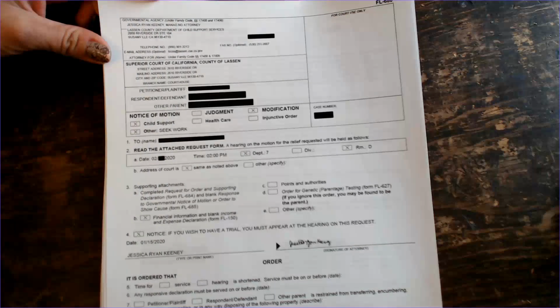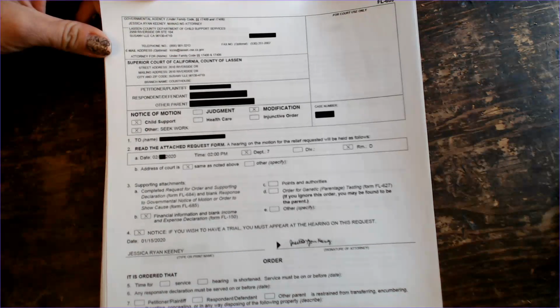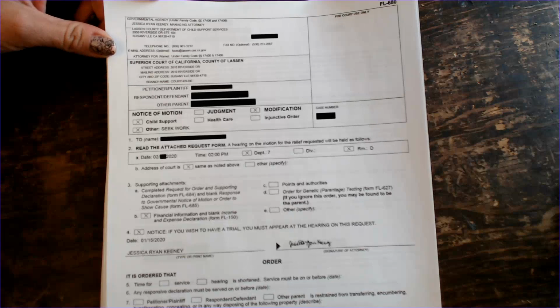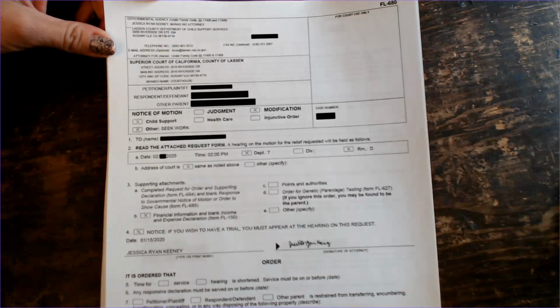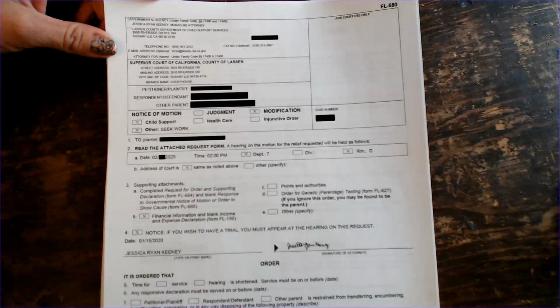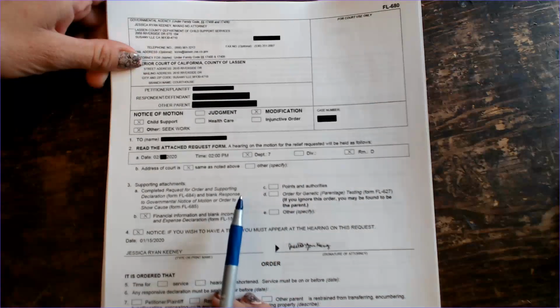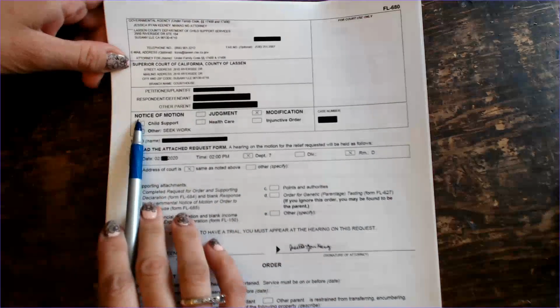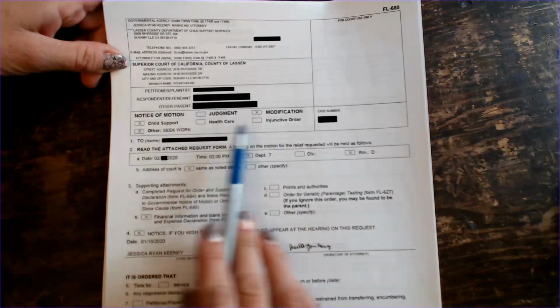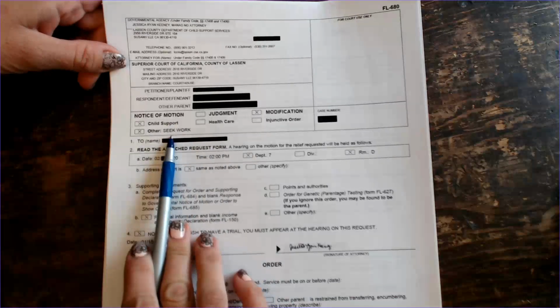The first part of this video, we went over the letter that you receive in the mail from the Department of Child Support Services, and I explained a few things that I thought you should know about the letter. Now we're going to look at the notice of motion. We can tell that this is called the notice of motion because the title is here, notice of motion, and then we check the boxes for what we're asking for.